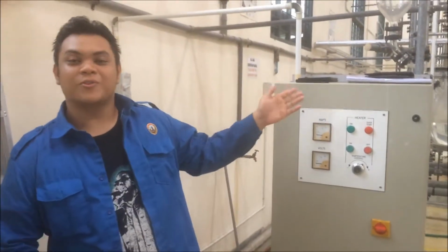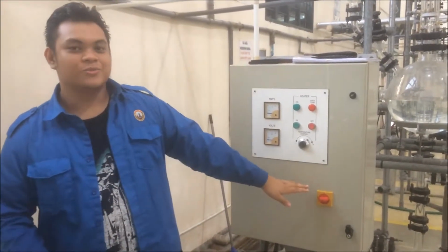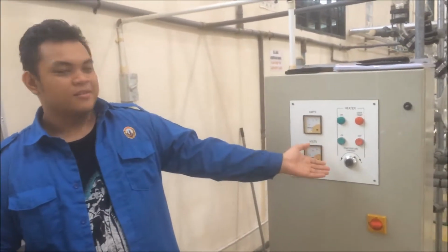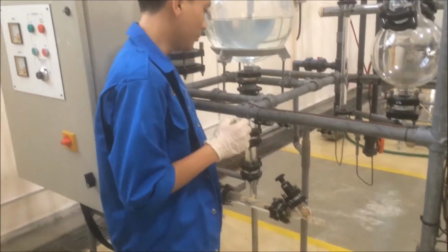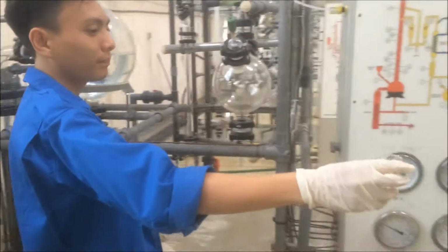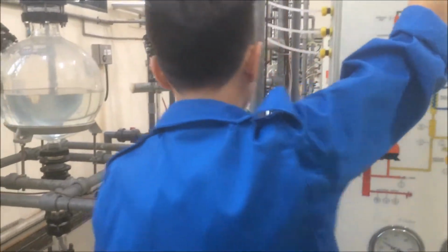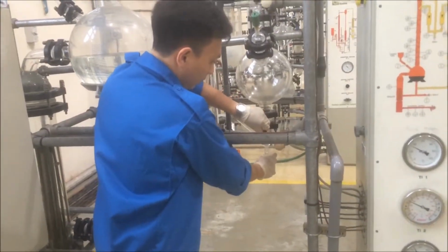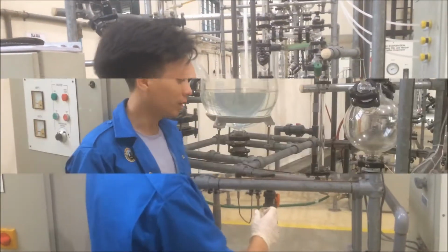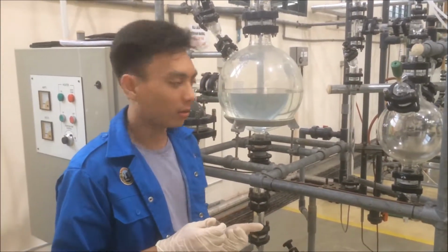So how do we control the reboiler? We have our heater control, where we switch on the heater control, and then we raise the temperature over here. This is for the bottom product, which consists of water, whose boiling point is 100. Okay, next, wear your glove. Next, we take the top product, which consists of ethanol, and the boiling point is lower than water. For the top and bottom product, we take the sample every 5 minutes for each reflux ratio of 1 and 2.